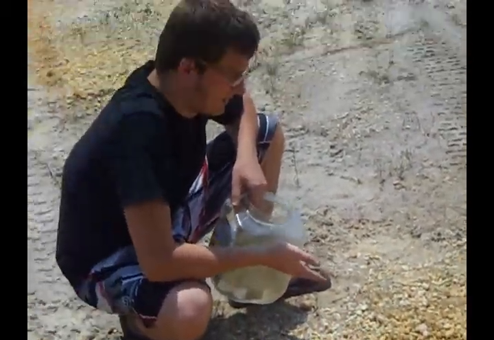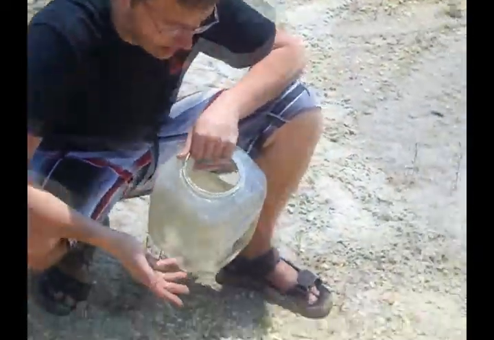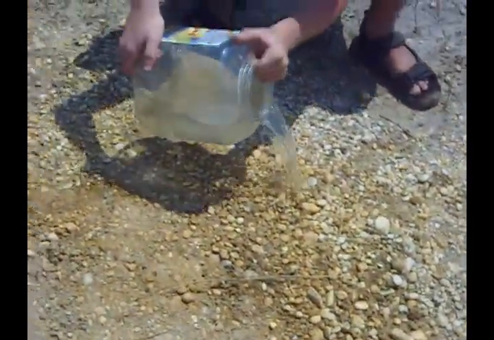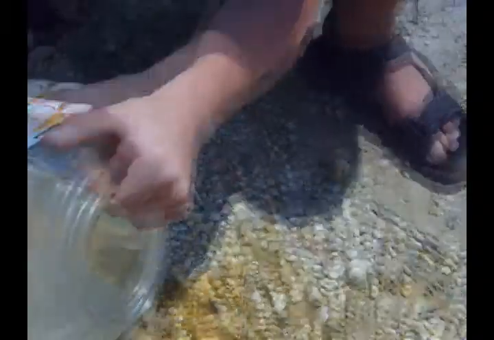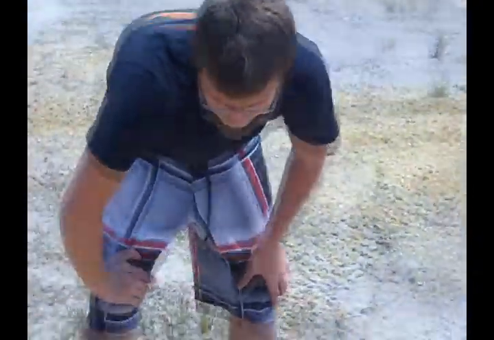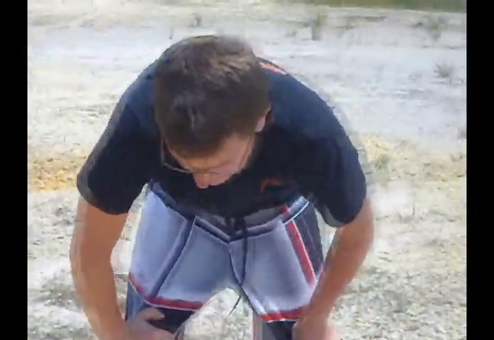Here we have another type of sediment, a pile of rocks. We can already tell that this is going to be very porous once we try and pour the water on it. Let's just show you anyway. As you can see, it's already traveling down. There's no water left. The water has already gone through the rocks. It's very porous.